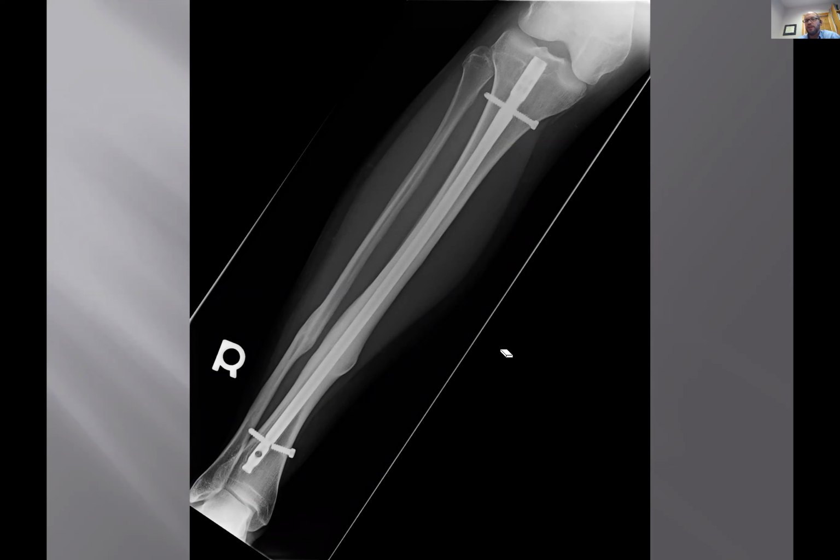Question number one is, where was the surgery? Tibial plateau, probably. I think the tibial plateau is okay. I do see that lucency that you're seeing there, but I think it's a Mach effect across there.